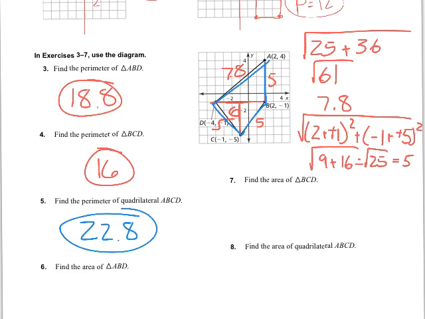So area of the top triangle for ABD, number 6. Base is 6, height is 5. So I have 1/2. Base is 6, height is 5. Half of 30 is 15. So the area of that one is 15.